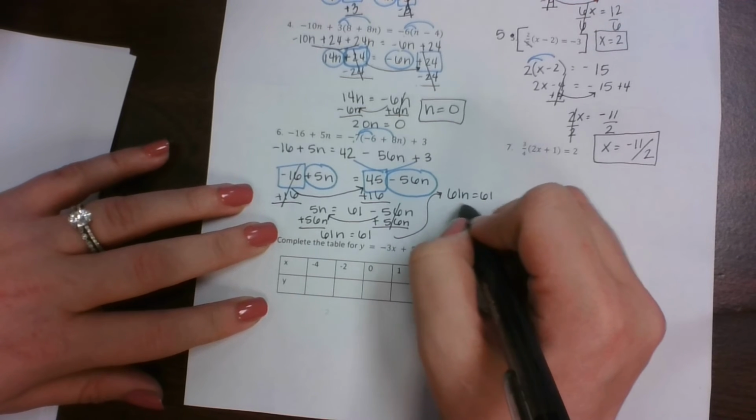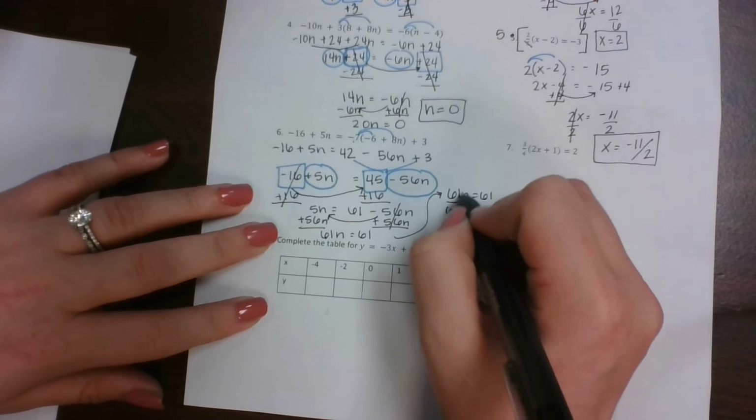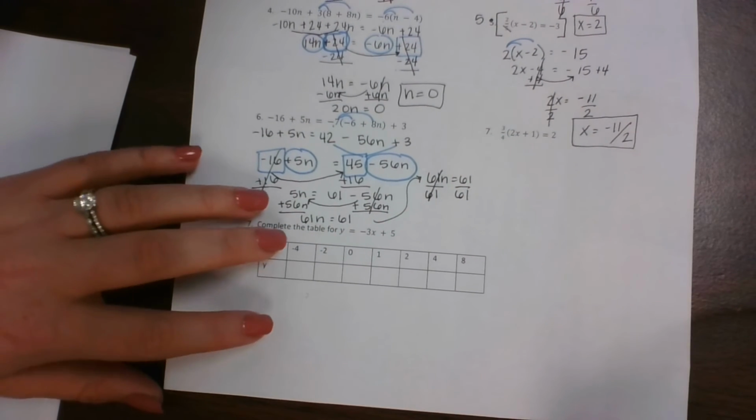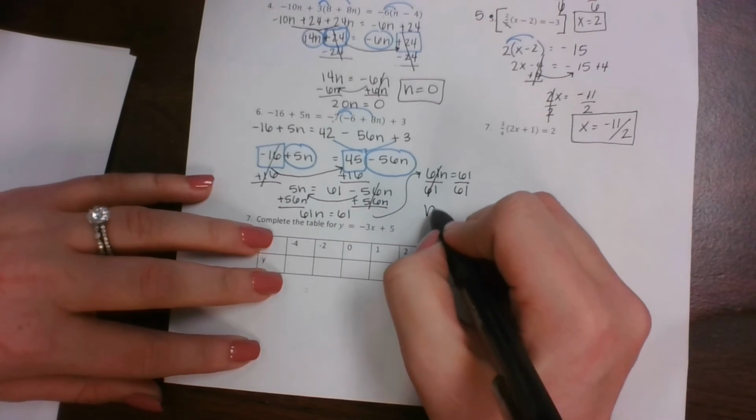To separate those two, the 61 and the n, divide. Divide, and as we know, 61 over 61, any number over itself is 1.